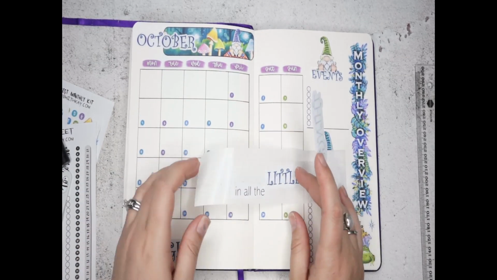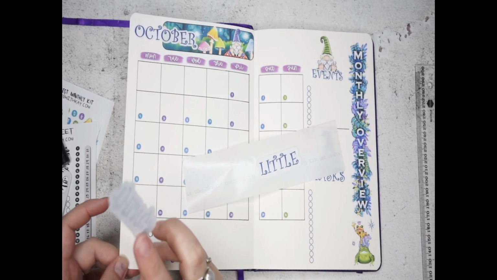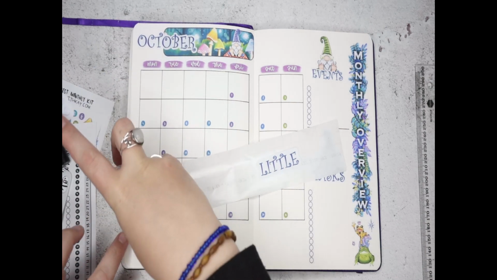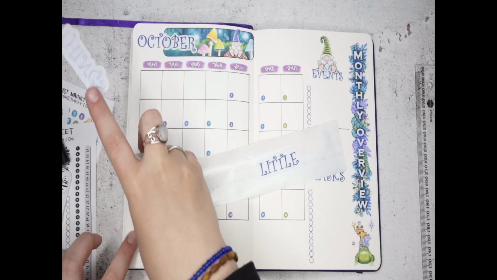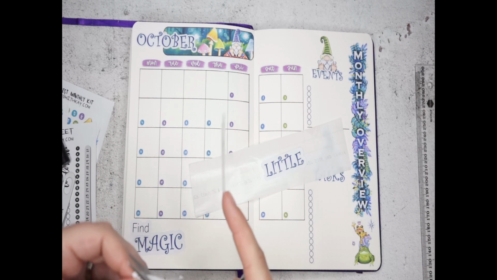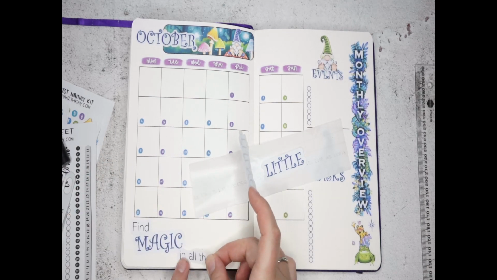Space down the bottom, I'm putting in the reminder, find magic in all the little things. The layout I had originally printed this sticker in didn't fit in this space, so I've cut it down and I'm arranging it as best I can in this space. I love this reminder. I'm a huge believer in finding the little wins and being content with life, and being a magical theme, obviously it fits perfectly.